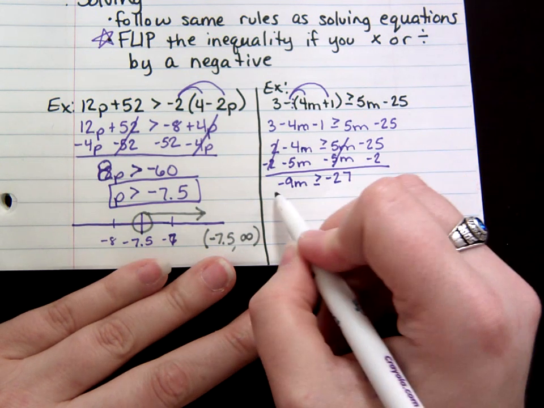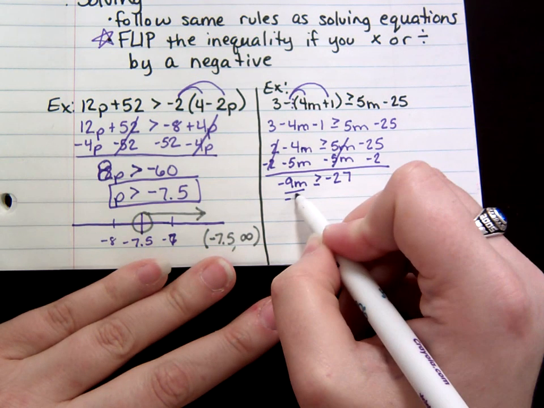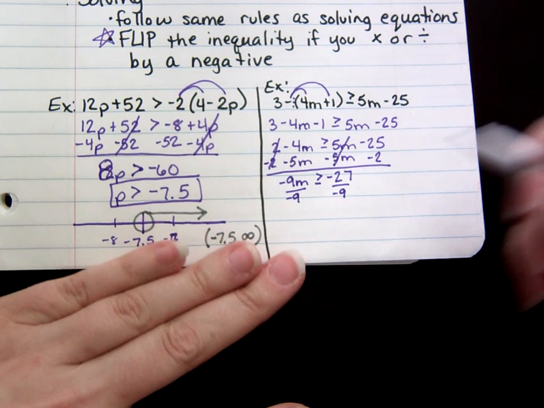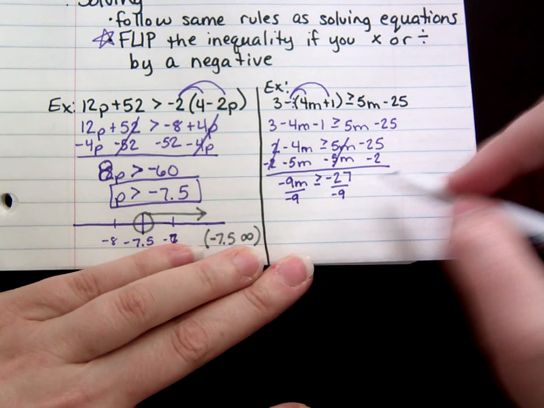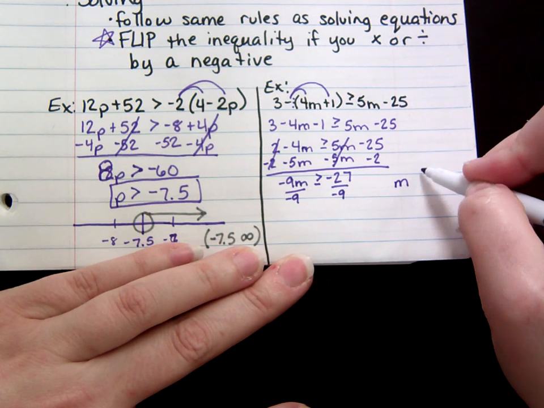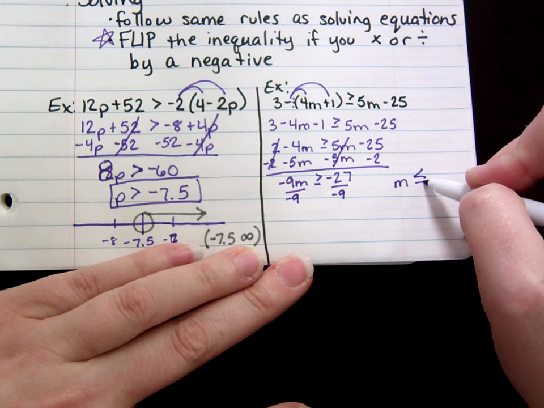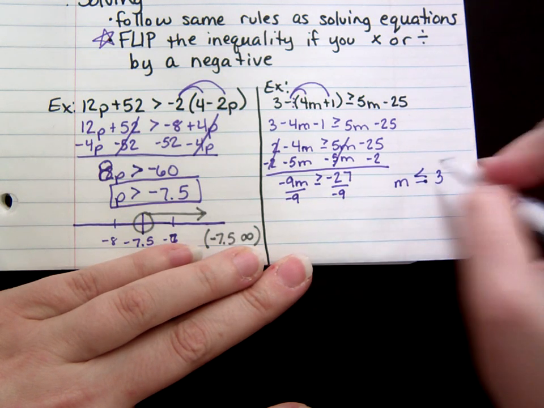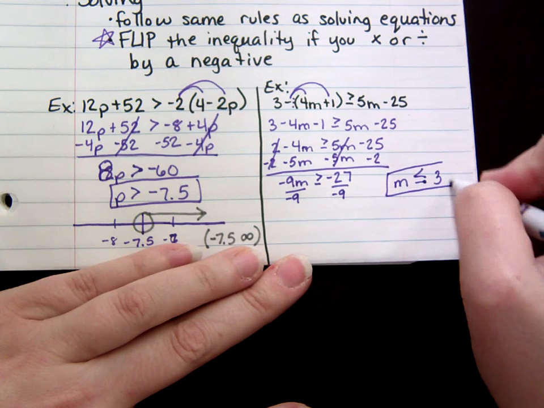Now when I go to get m by itself, I'm going to have to divide by negative 9. And what you have to be careful on is you're dividing by a negative, which means it flips the inequality. So it's now less than or equal to 3. So there's our inequality.